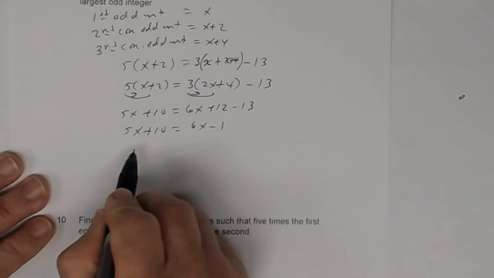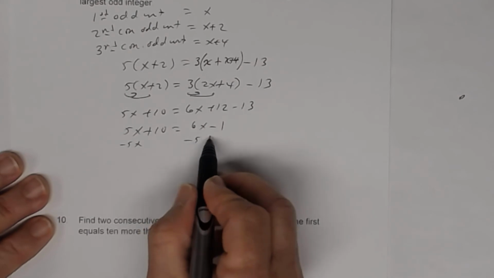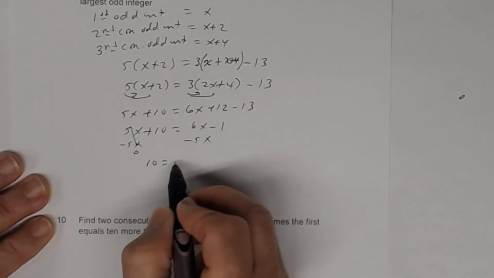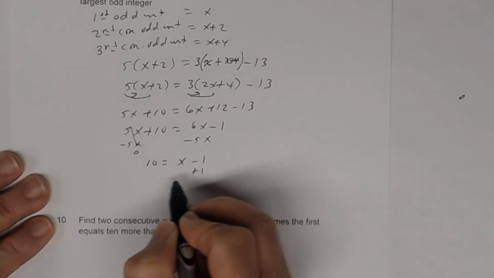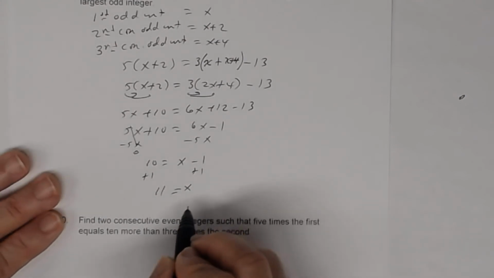All right, now I have variables on both sides and constants on both sides, so let's bring the variables to the right. So I'm going to subtract 5x from both sides. When I combine like terms, I get 10 equals 6x minus 5x is x, minus 1. Add 1 to both sides, I get x to be 11. Okay, so x is 11.